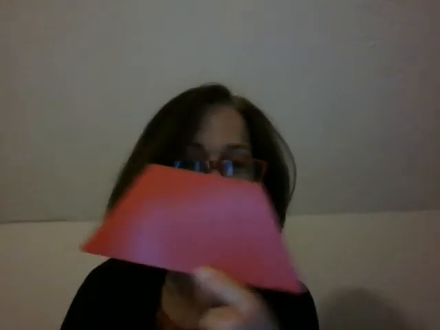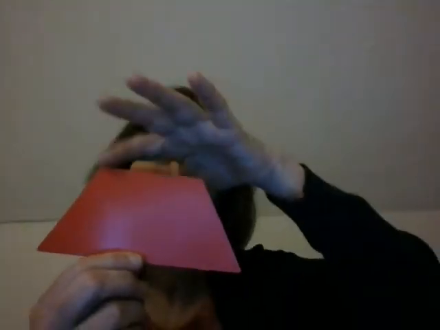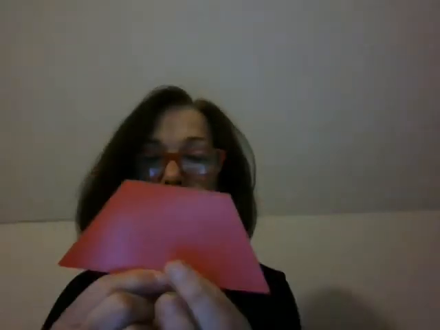Okay? The next one is a trapezoid. We have tons of these in the room. I think I have 4 tables that are trapezoids. It also has 4 sides, 1, 2, 3, 4, and 4 vertices. 1, 2, 3, 4. It does.